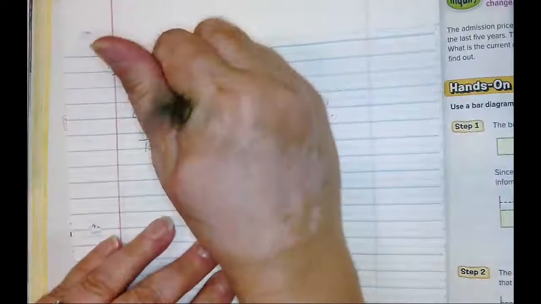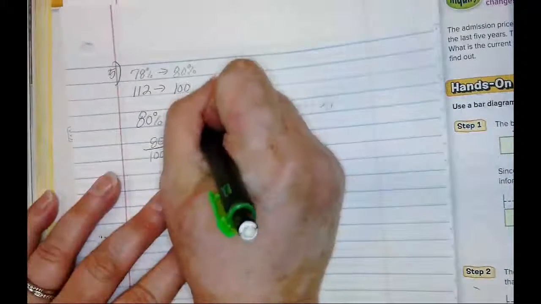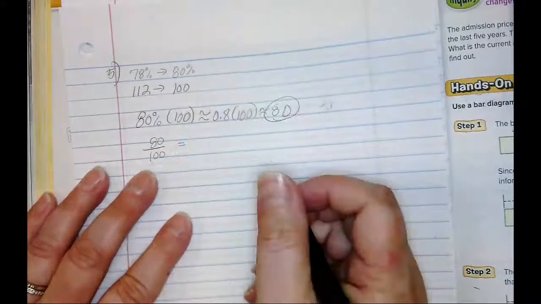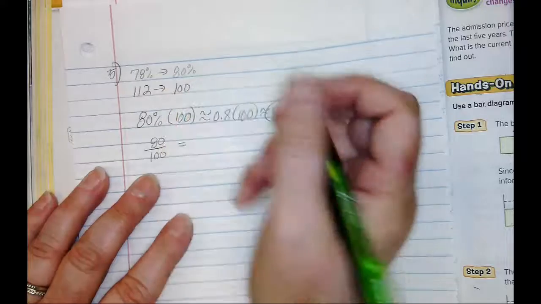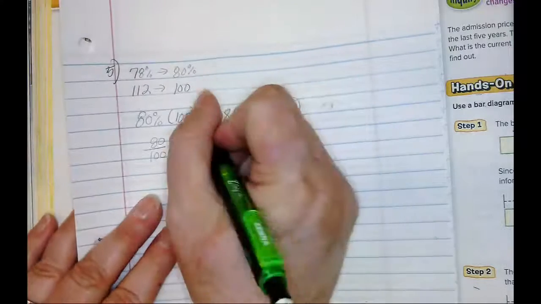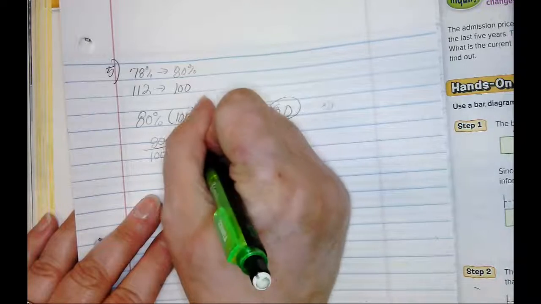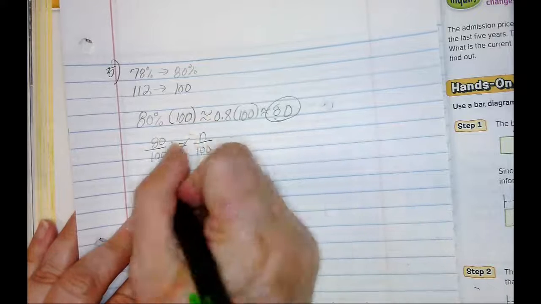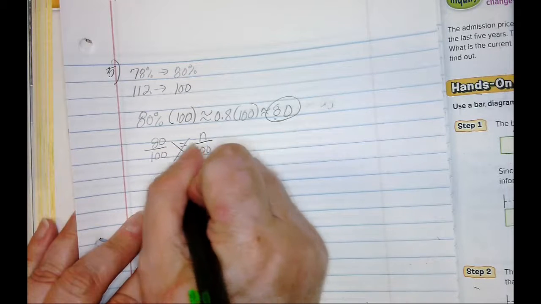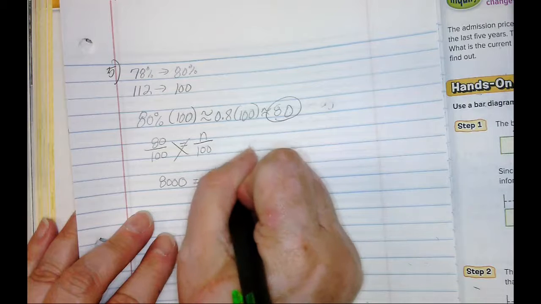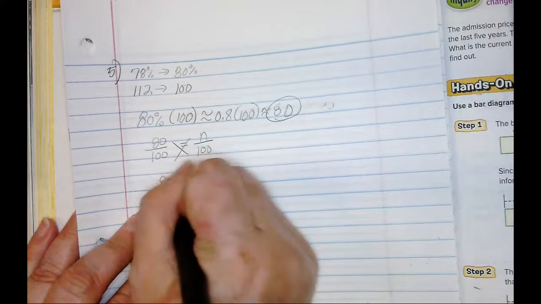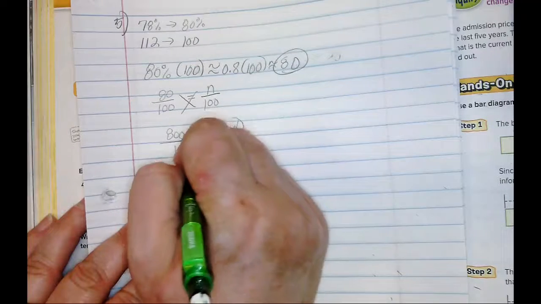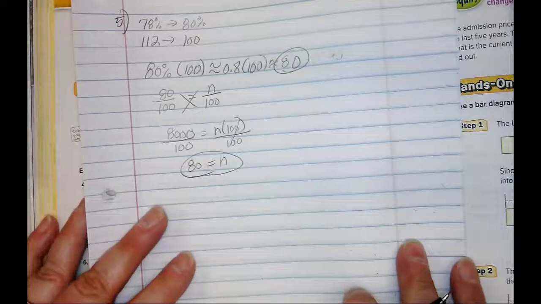I'm doing approximately. Or we do 80 over 100 is equal to, 80 out of 100 is equal to, well, that's not making sense. What number out of 100? So when we cross multiply, you're still going to get 8,000 is equal to n times 100. So you're still going to get n equals 80 because of the fact that it's 80 out of 100 to start with.